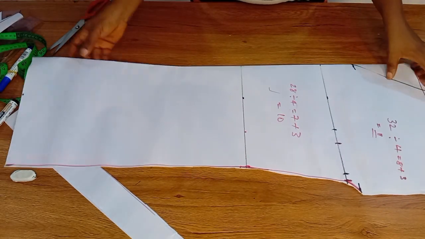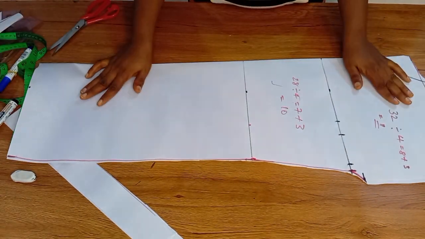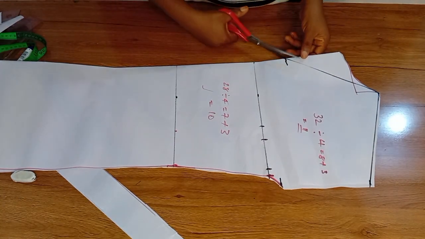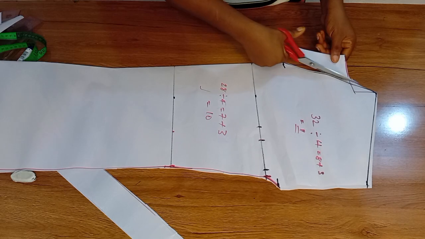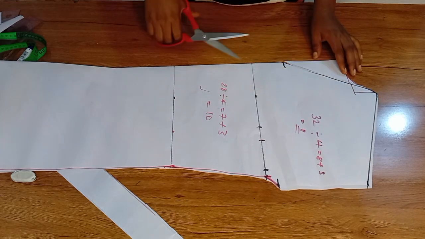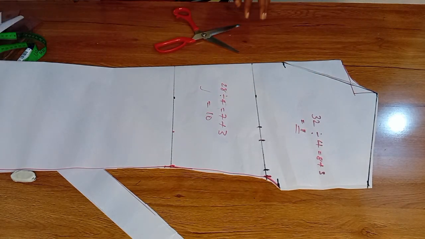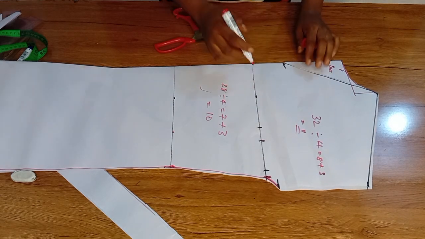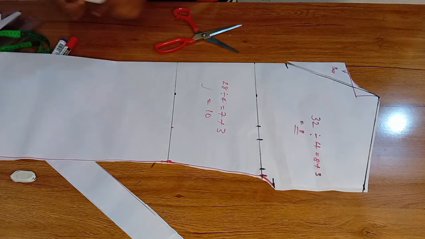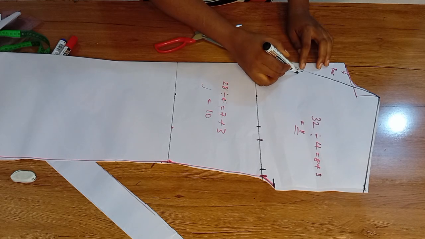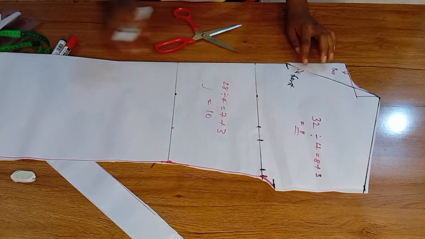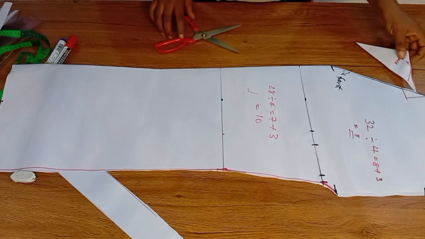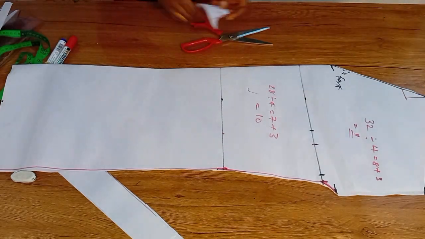And after that, you can now go ahead and trim off the front neck, which is the v-neck. Okay, even if you are drafting directly on your fabric, you first of all draft the back, cut out the neck, then place on your fabric, cut another pattern and cut out the front neck.